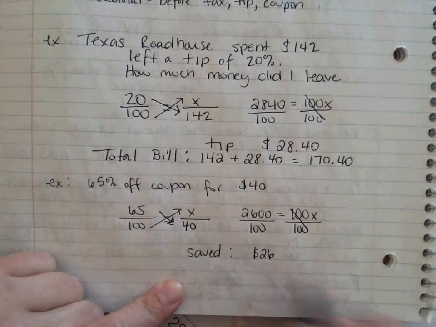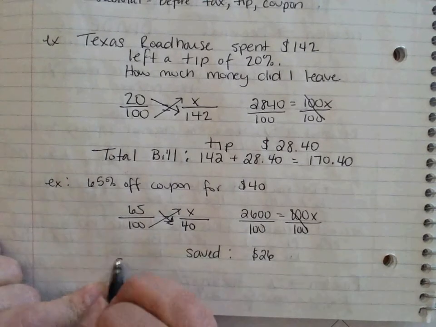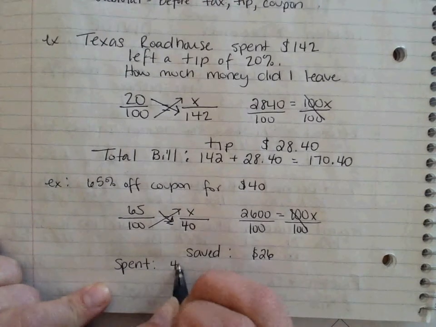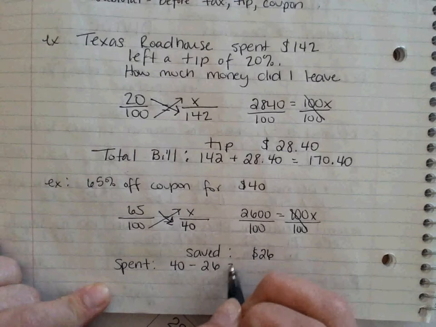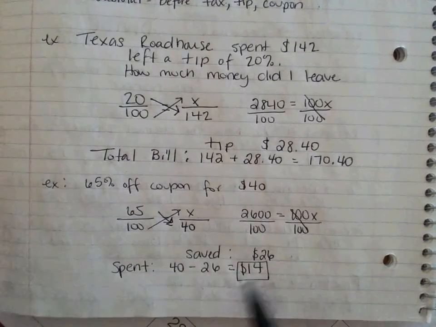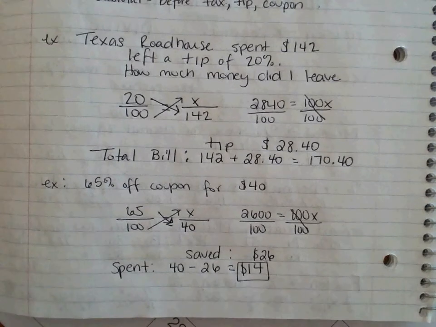This is how much I saved. This is what my coupon was. So I want to know how much I spent. So I'm going to take my $40 and I'm going to subtract 26 from it, and I'm left with $14. So I ended up spending only $14.